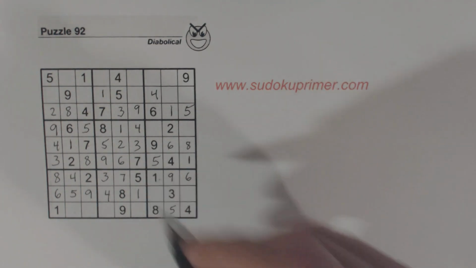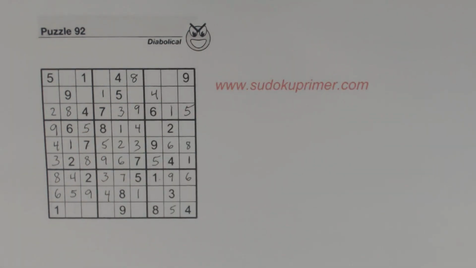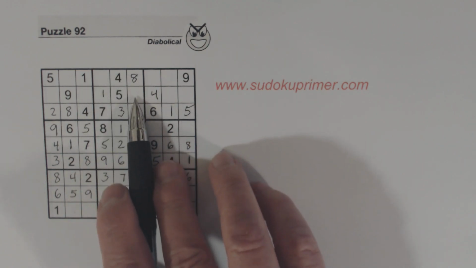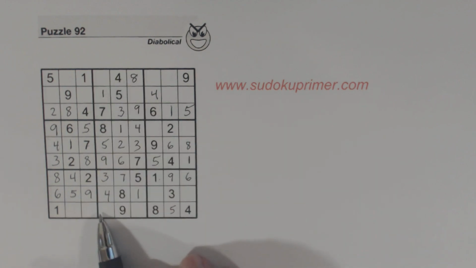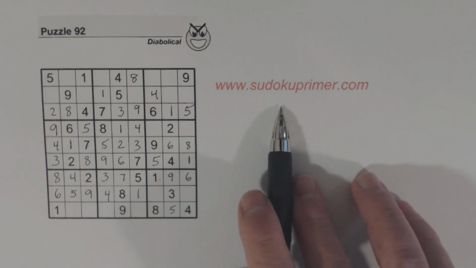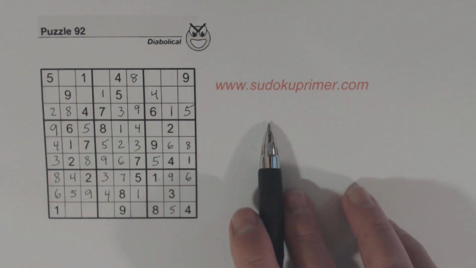Alright. And I also know that this is an 8. Now how do I know that? Well, we have 2 6 twins in box 8 here. And we have 2, 6, and 8 missing here. And if we use the ambiguity rule or unique rectangles, and if you're not familiar with that, go to sudokuprimer.com and you can learn about that rule.